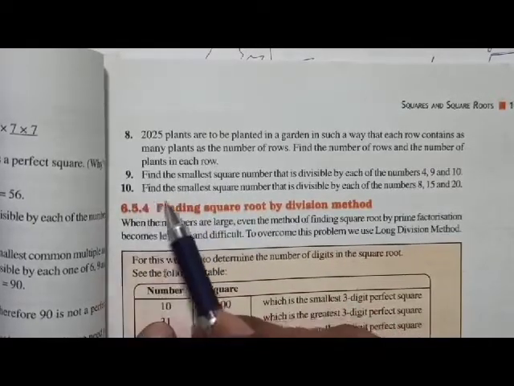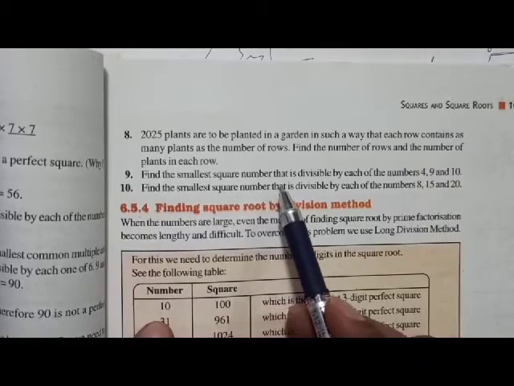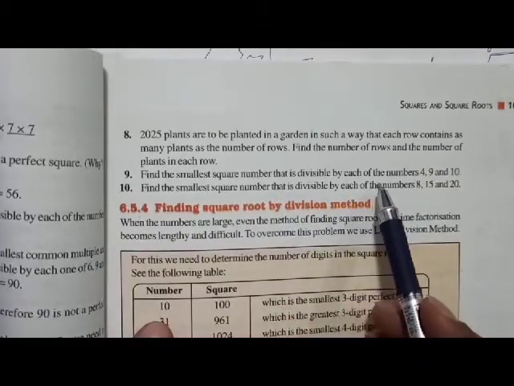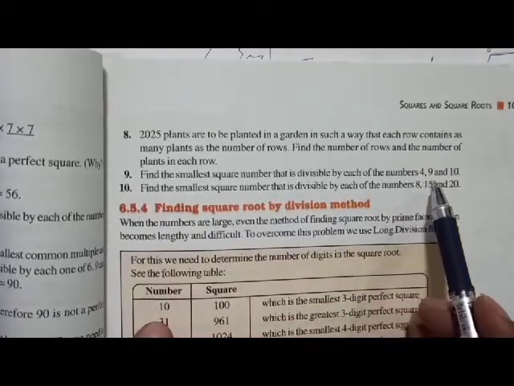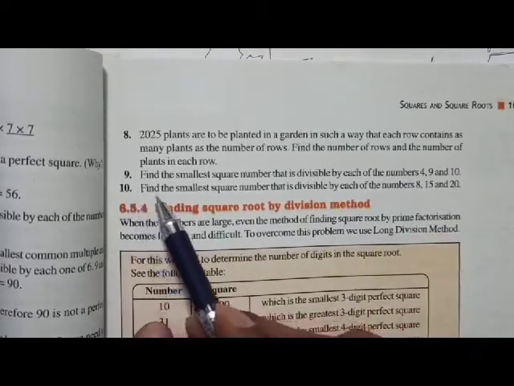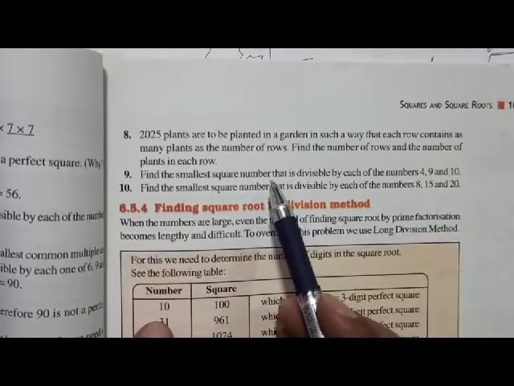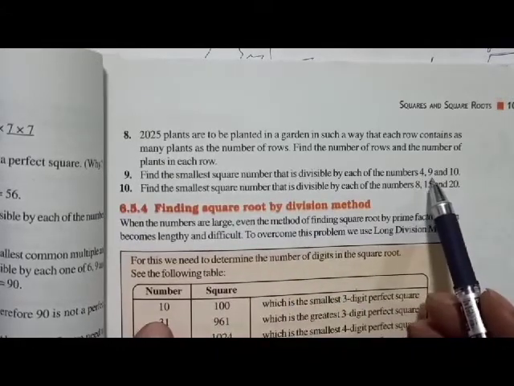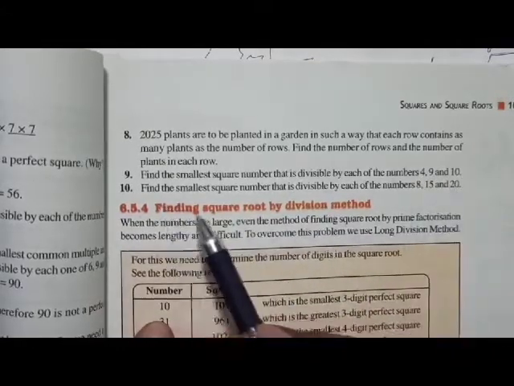Now let's try question number 9. Find the smallest square number that is divisible by each of the numbers 4, 9, and 10. Now in this question number 9, we are going to find the smallest square number that is divisible by 4, 9, and 10. Okay, now let's try this question number 9.